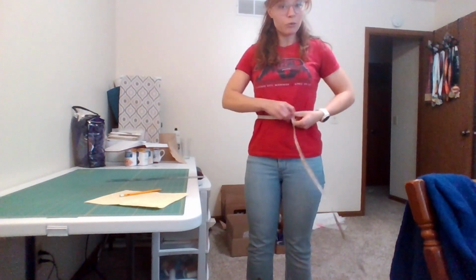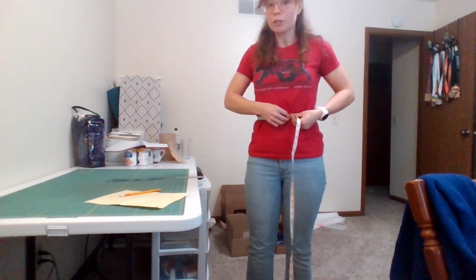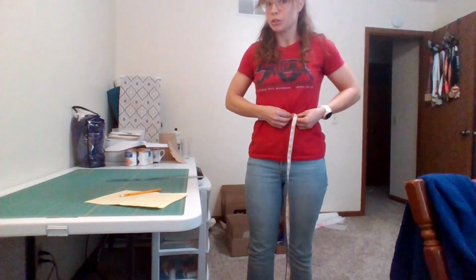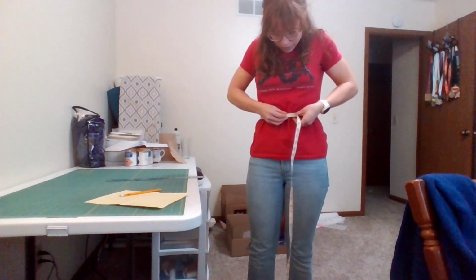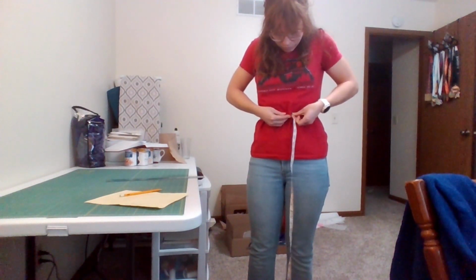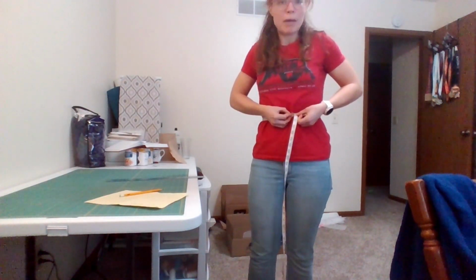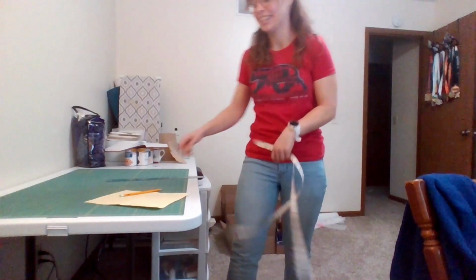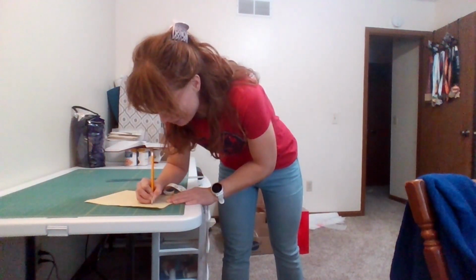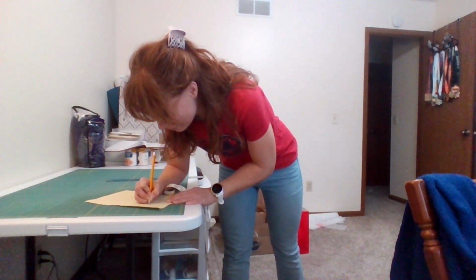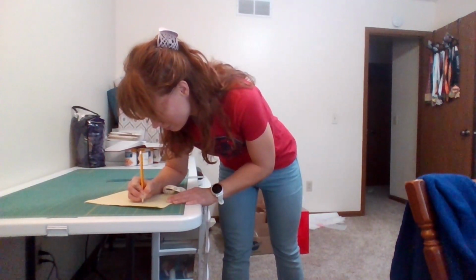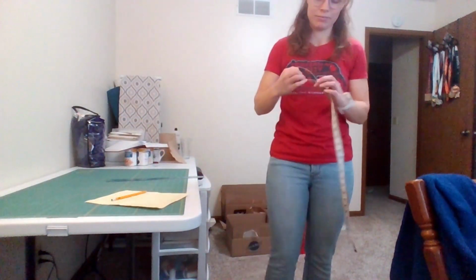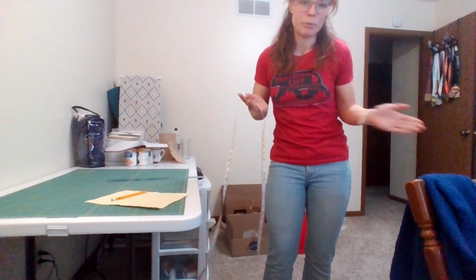Measure the waist. Even if you don't want your pants all the way up at your waist, you still have to measure your waist. Oh, I'm having a bad day. It's 28.5 now. Write that down. Not that you really need to know my measurements.